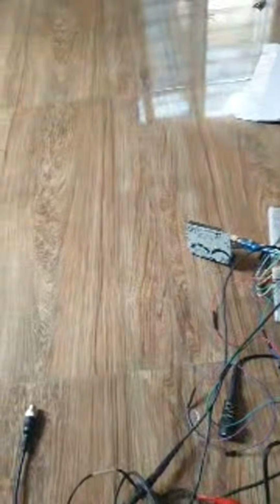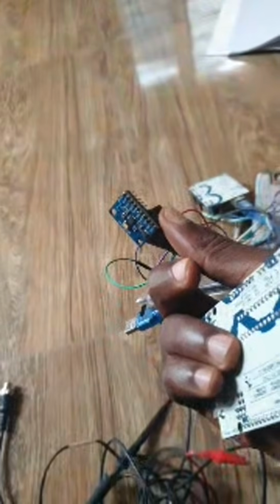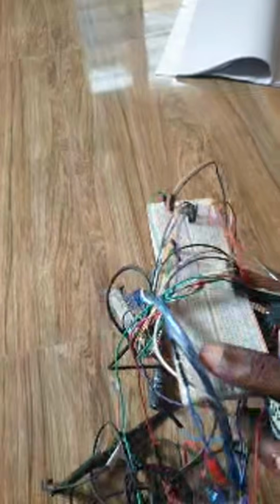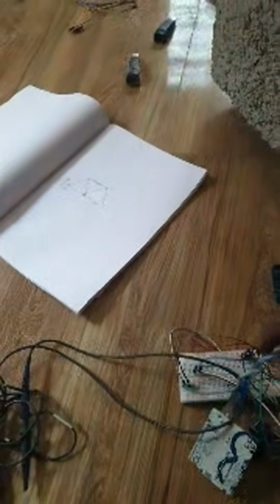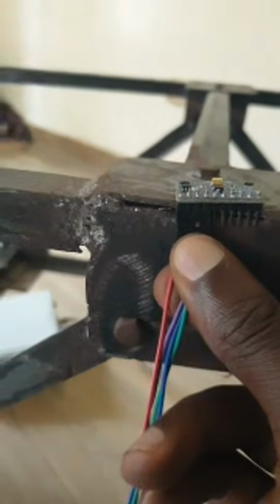So this is just a normal Arduino board that we are going to connect to the sensor that I showed you initially. This is just a breadboard, and the breadboard is what is going to connect the Arduino. So this will come here, and then some other ones will also go at the different joints.